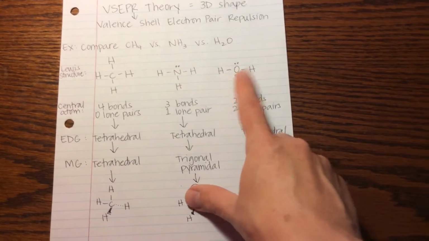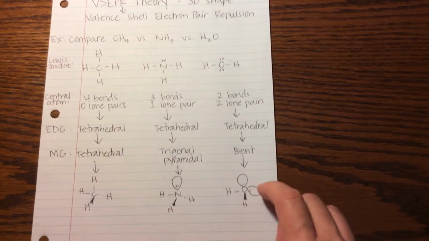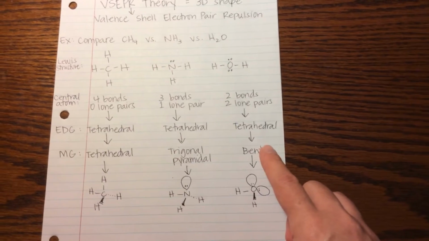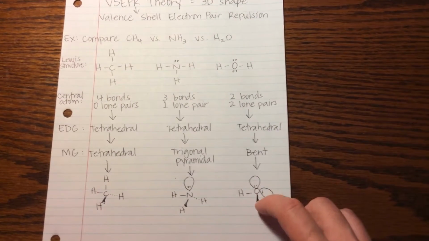And then in water, we have 2 bonds and 2 lone pairs. Okay, so 1 lone pair here, 1 lone pair here. So the molecular geometry for water is bent. We've got 1 hydrogen coming out of the page toward me.